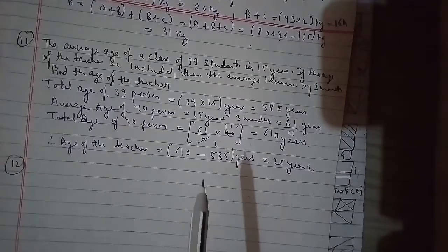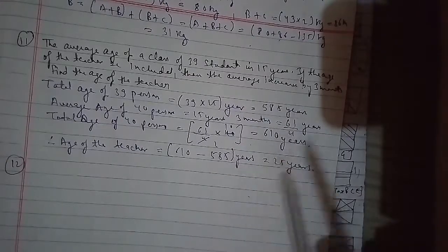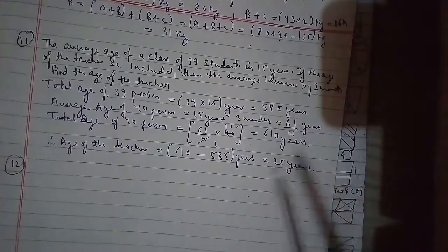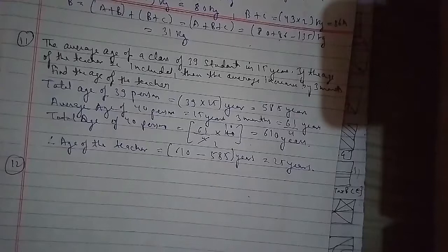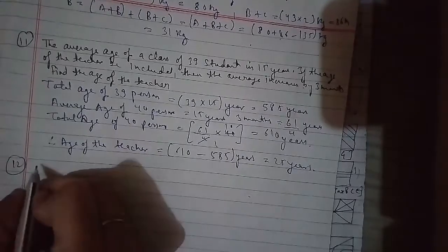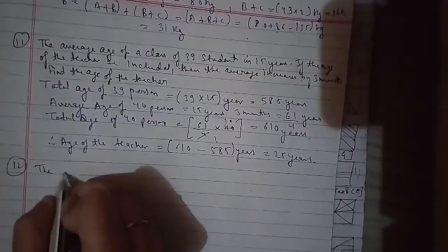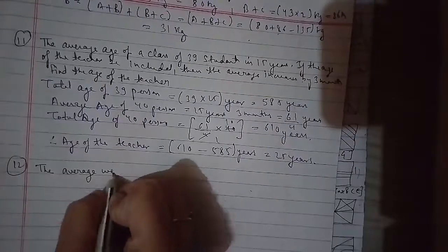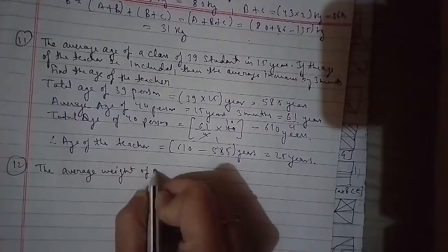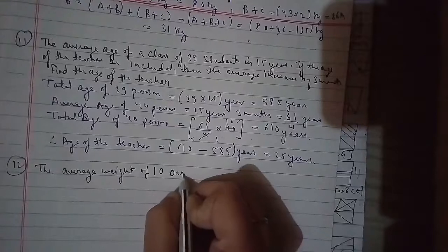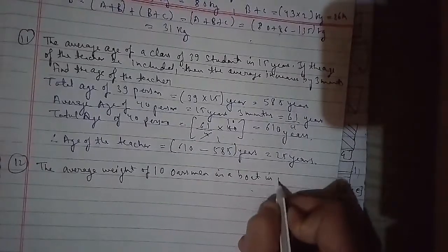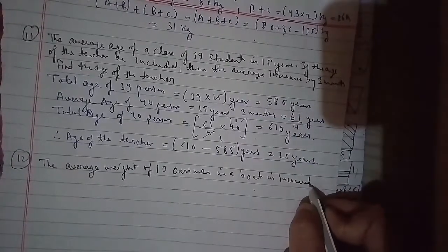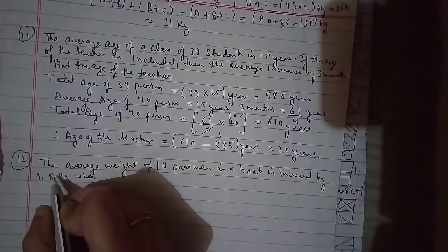The question is: the average weight of 10 oarsmen in a boat is increased by 1.8 kg when one of the crew who weighed 53 kg is replaced by a new man.